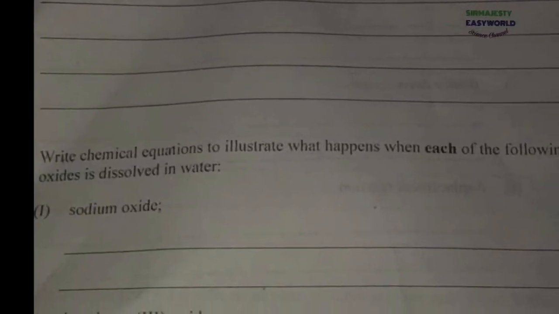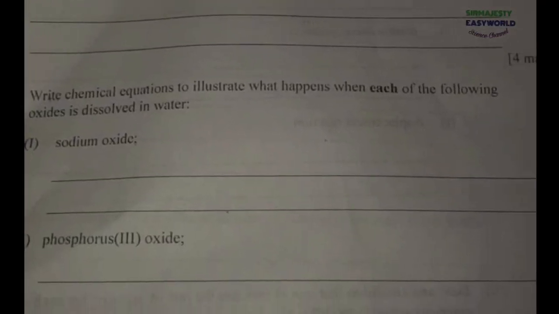Let me go back. Okay. And this is where it should continue. I don't know why this thing was not numbered, but rather just take it that way, no problem.